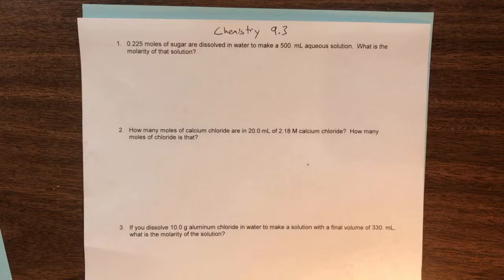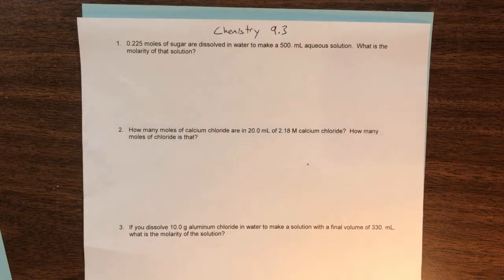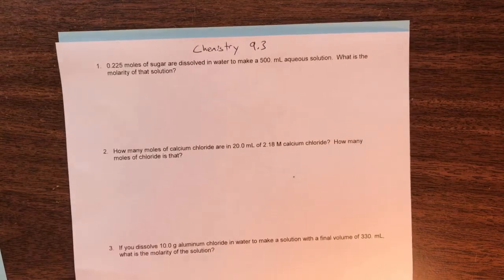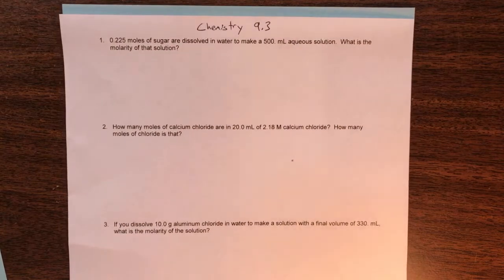Today, I realized that a lot of people were struggling with or just didn't feel like doing the other part of that assignment. And so we're going to do a little bit of a review of molarity. So maybe you were struggling with calculating molarity for your pH. So we're going to talk about that today.